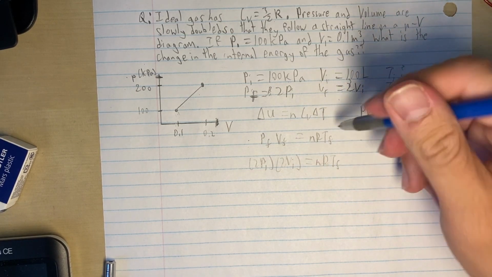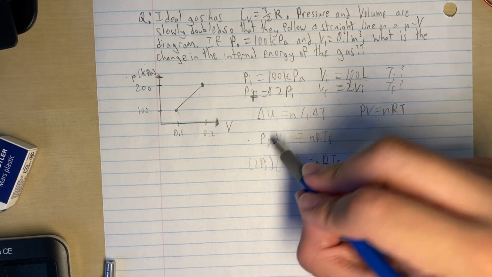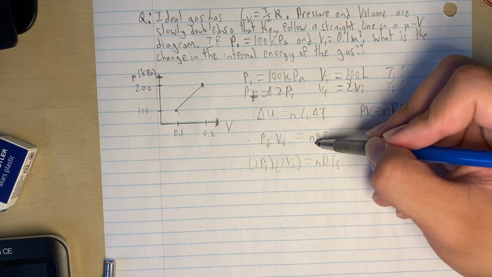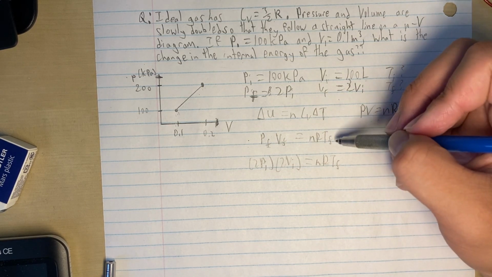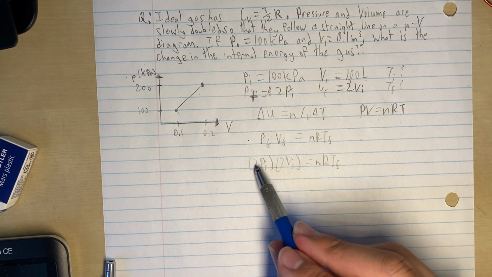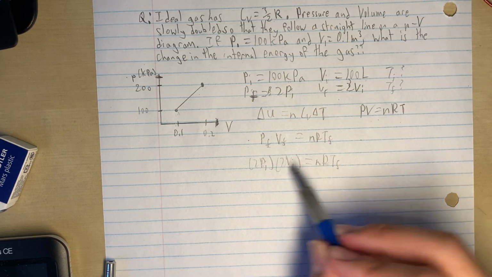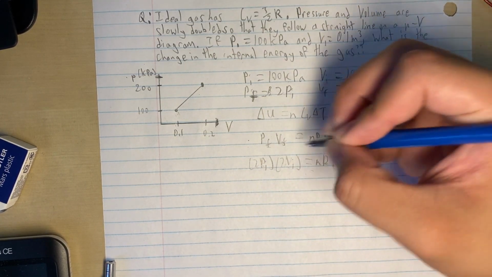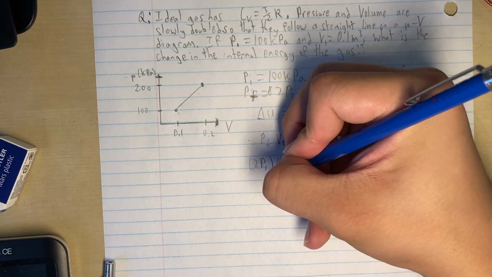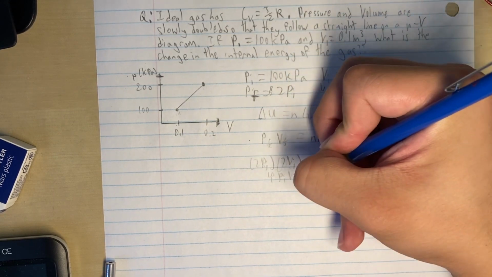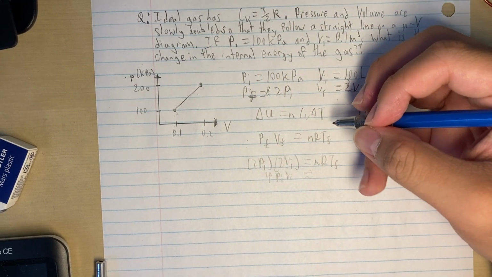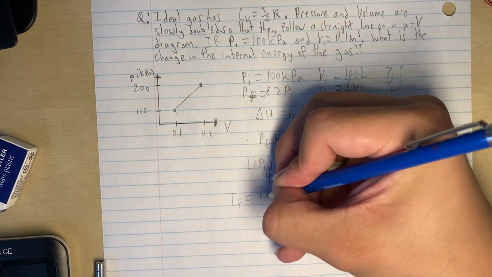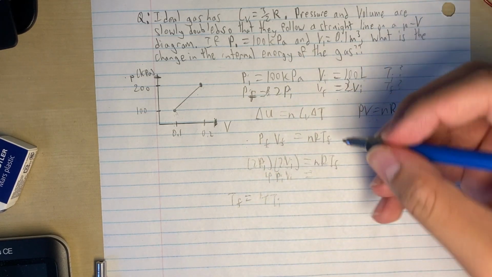And remember, this applies to, imagine that all these finals were initial, so P initial times V initial equals nRT initial. And this is 4 times P initial V initial, nR is constant. So that means that we have 4 P initial V initial, right? And that tells us that temperature final is equal to 4 times temperature initial.